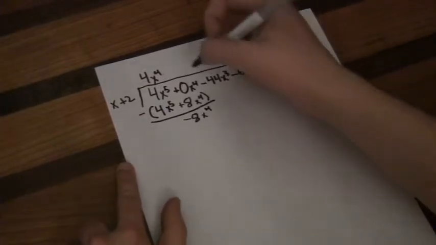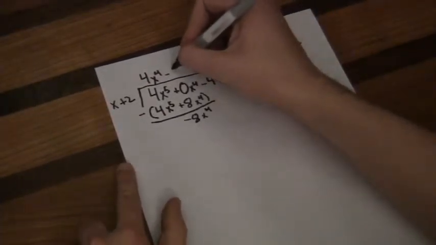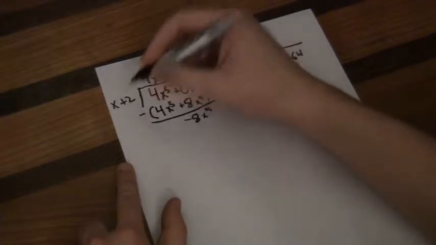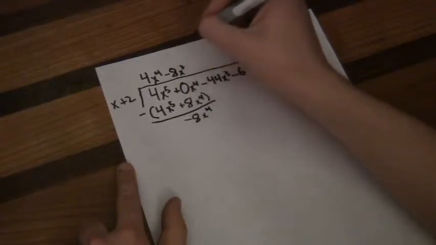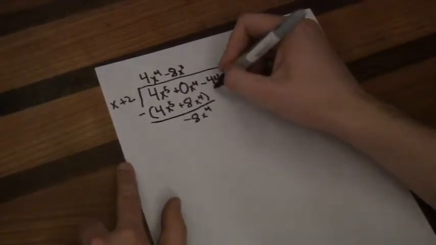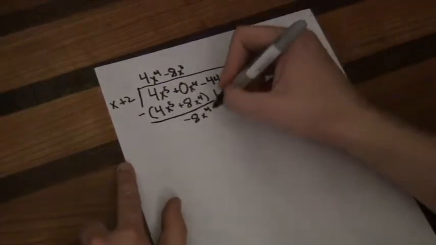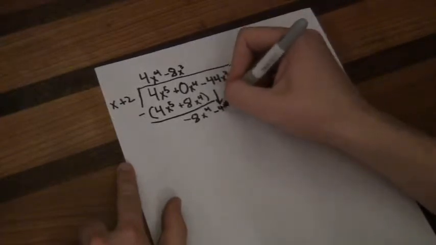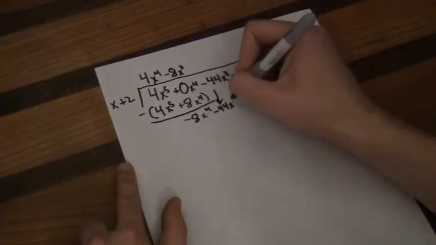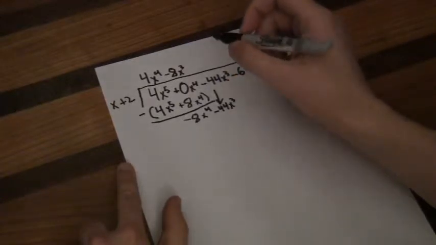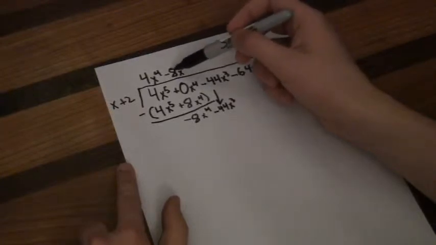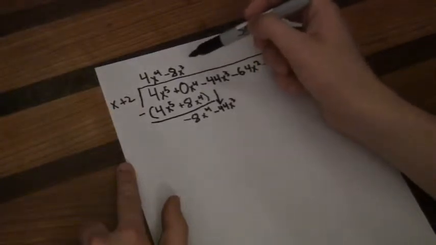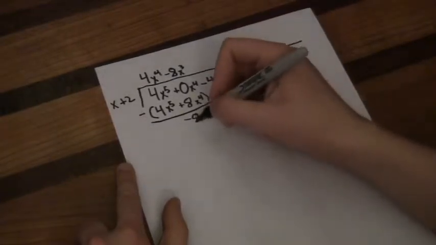We divide, so we got the negative 8, and you divide out the x, giving us x to the 3rd power. Now we drop down, this is the drop part, the other value. Now we do it again. We take the negative 8x to the 3rd power, and we times it by that x.